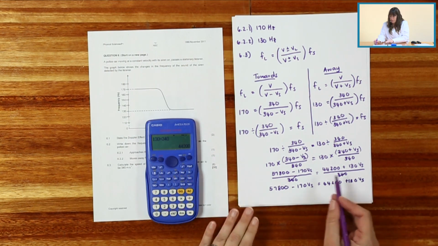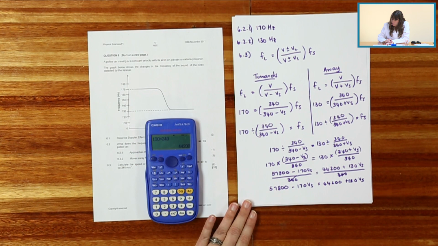And so we're going to get all our Vs's on one side. And so we're going to have minus 170 minus 130. Make sure you type that in carefully.